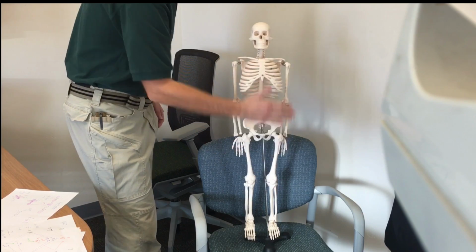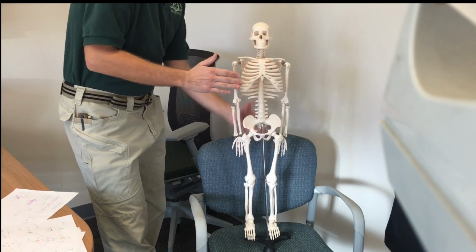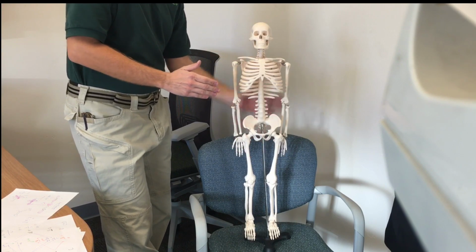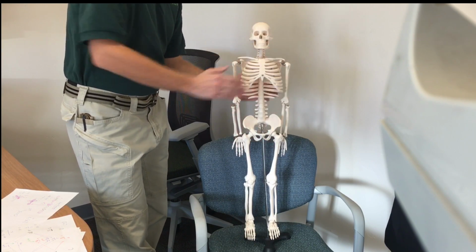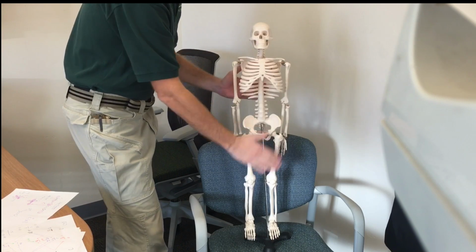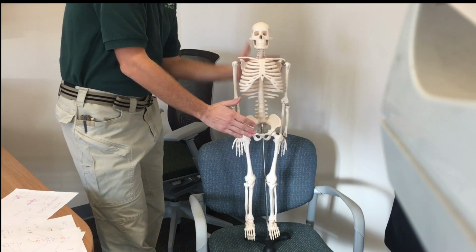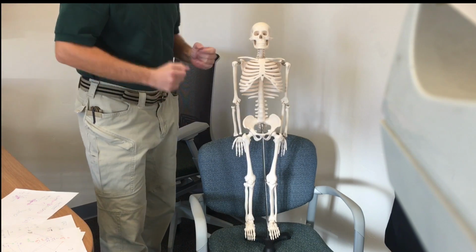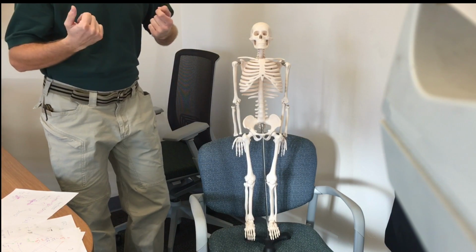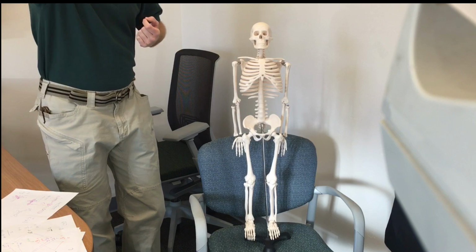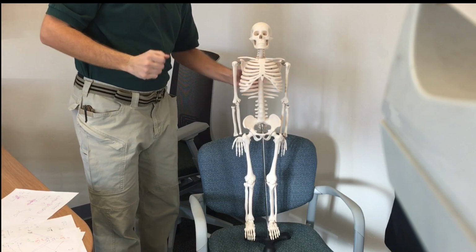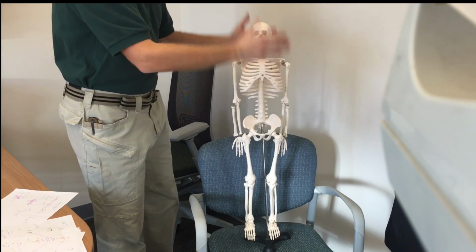Anterior or ventral is front, and posterior or dorsal is back. I think of a dorsal fin, like on a dolphin or certain fishes. That's on the back, so dorsal is back, ventral is front.